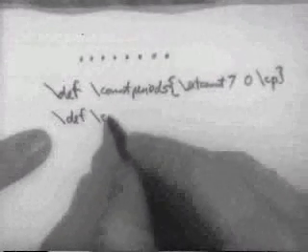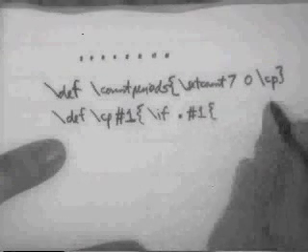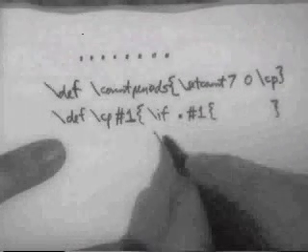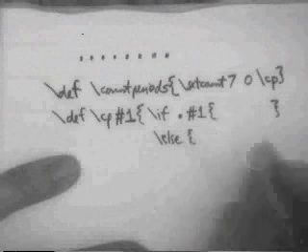So now I define CP of one argument, and that's going to read in the next symbol, either a period or something else. What it's going to start out saying is: if period, then do something, else finish the whole job.